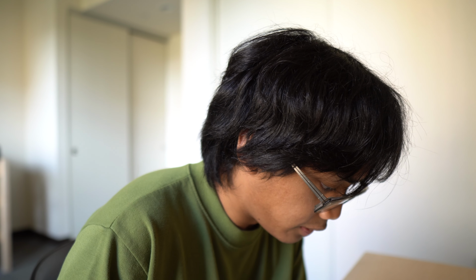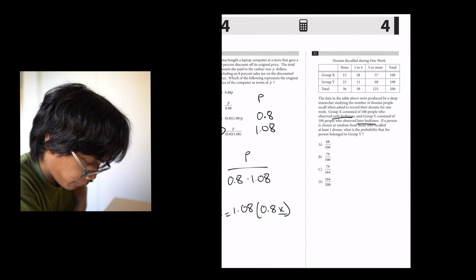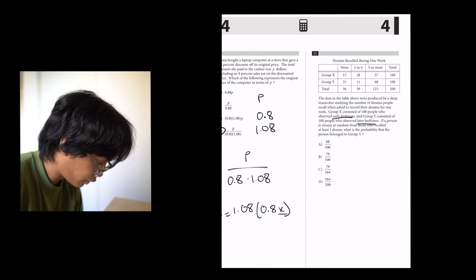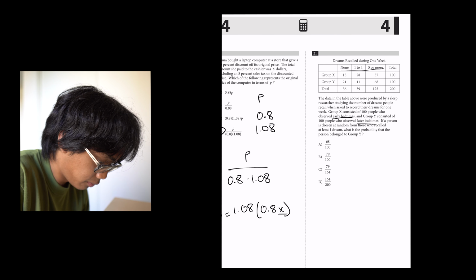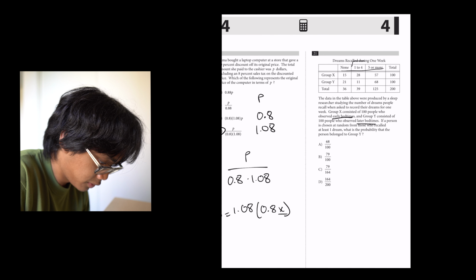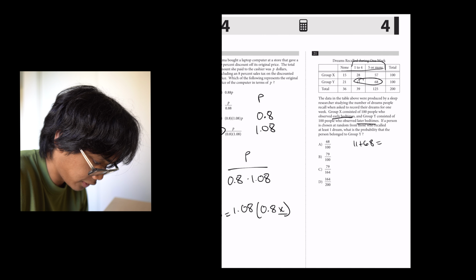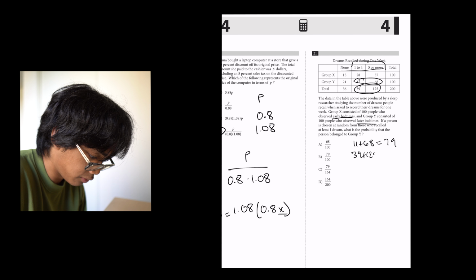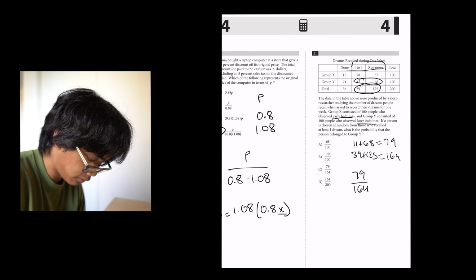All right, 21. Group X is early bedtimes, group Y is later bedtimes. If a person is chosen at random from those who recalled at least one dream, what is the probability that the person belonged to group Y? Okay, so these are the number of dreams. At least one dream is going to be these two columns, so 11 plus 68 equals 79. And then that's out of the total who remembered at least one dream, which is 39 plus 125, which is 164. So the probability is 79 over 164, which is C.